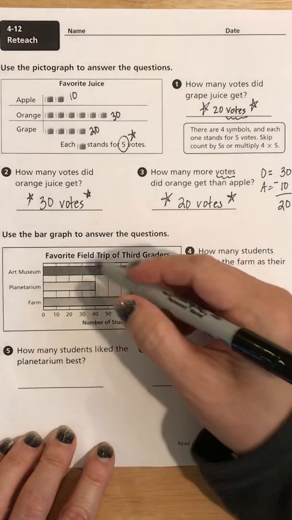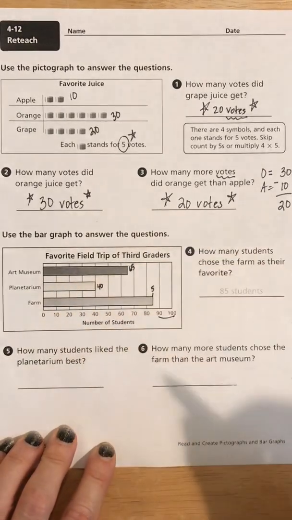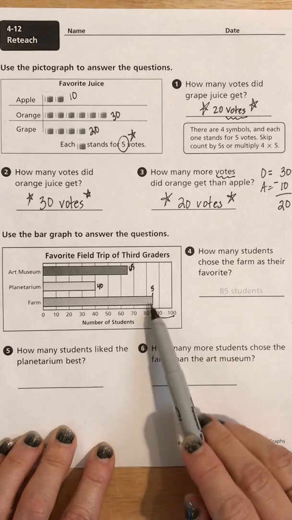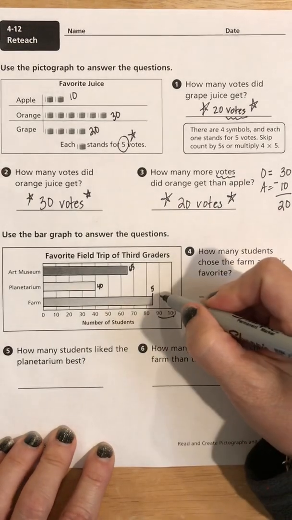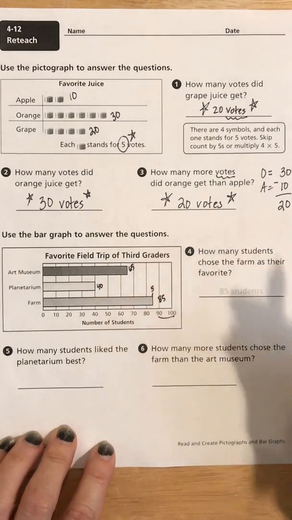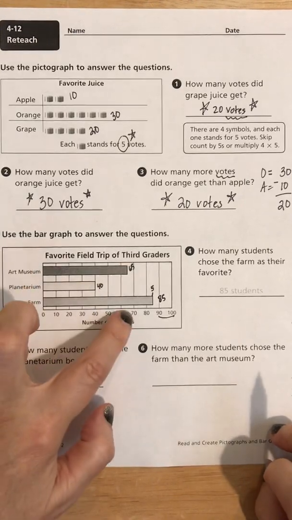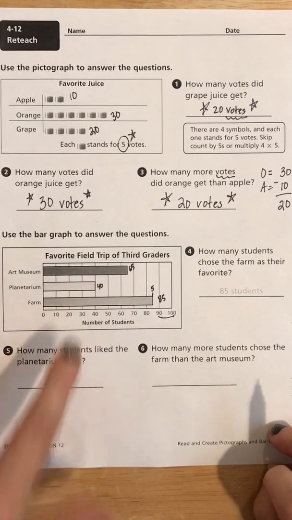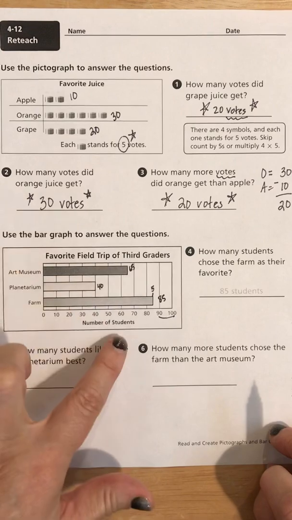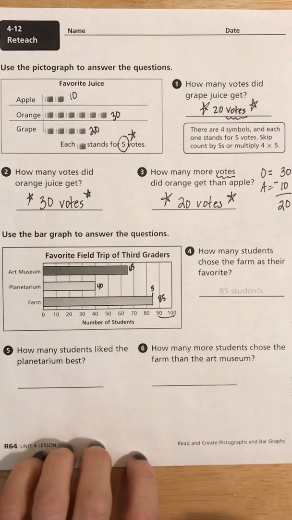Planetarium would just be 40. And the farm would be 80 plus 5 more. The farm would be 85. So I just want to double check. It's always a good idea just to double check. You know, sometimes I make silly mistakes. So it looks like I have all of my values correct.